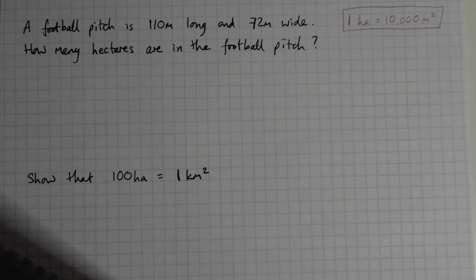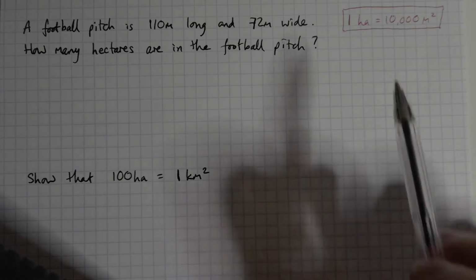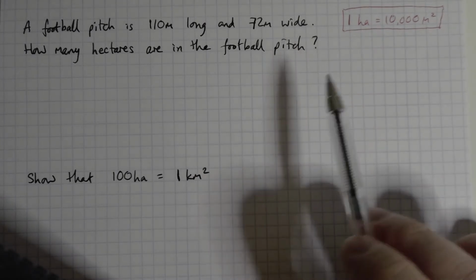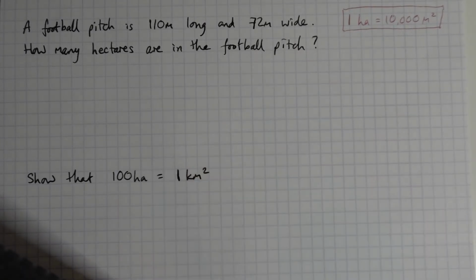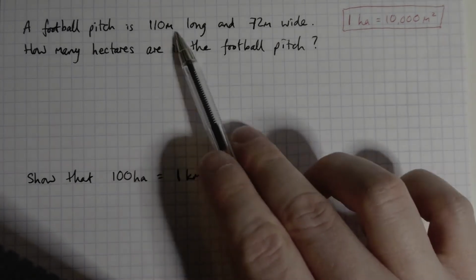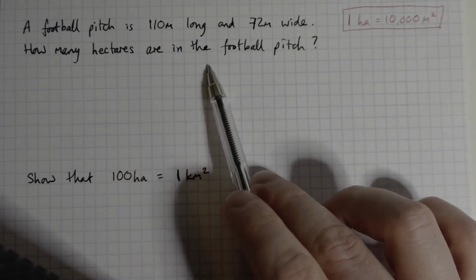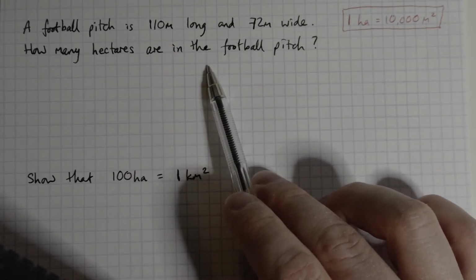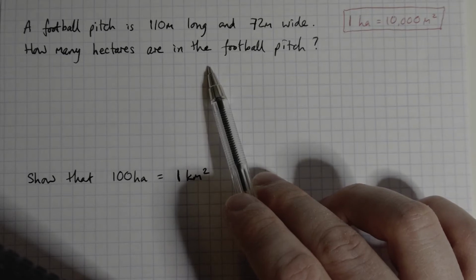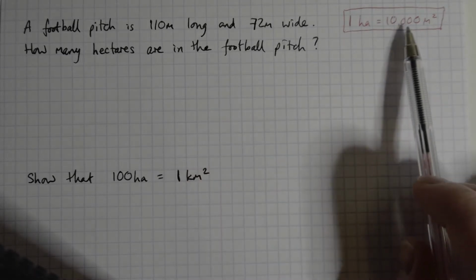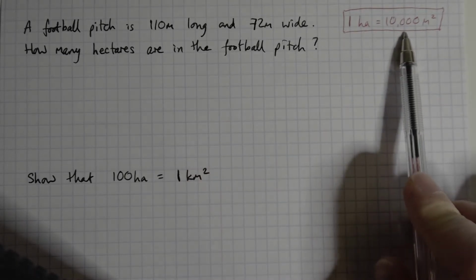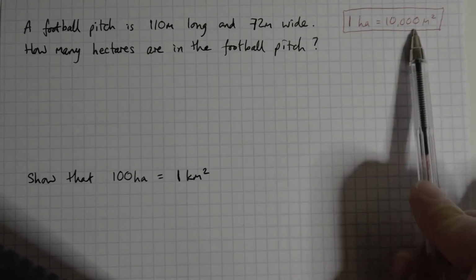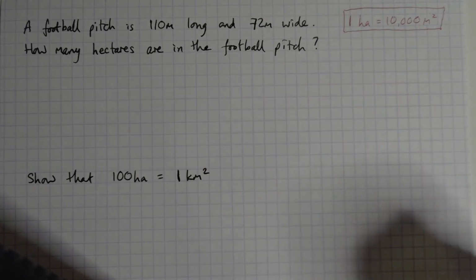Now these two questions are also about area units, but it involves hectares. This time I probably won't need to draw a diagram for this one. Football pitch is 110 by 72. I want to know how many hectares the football pitch is. Hectares is just another unit for area, and specifically it's 10,000 square meters. 1 hectare or 10,000 square meters, same thing.